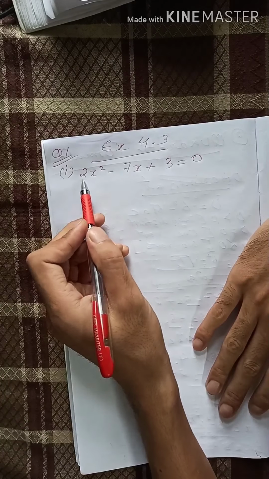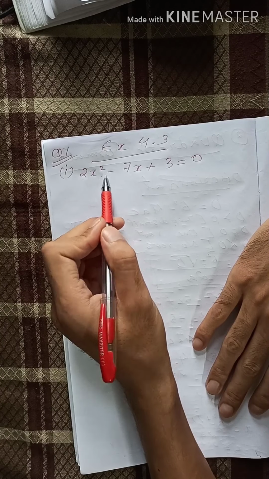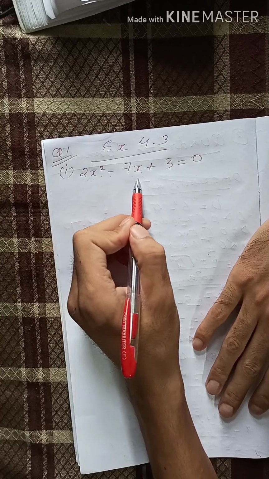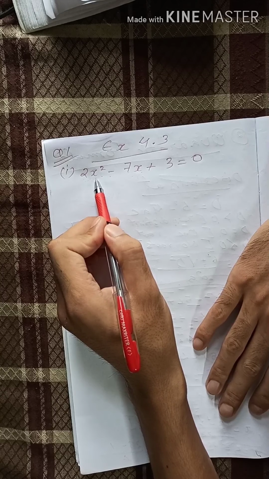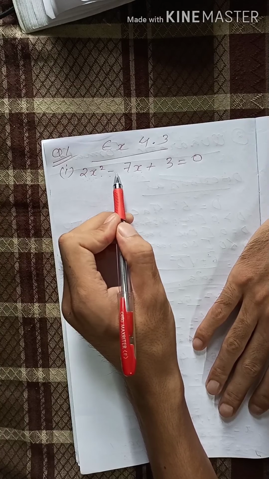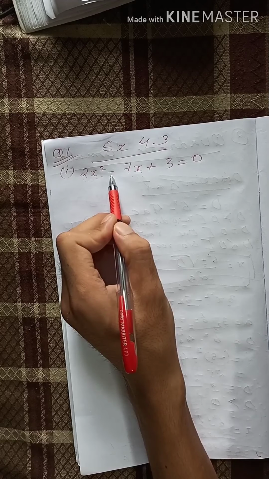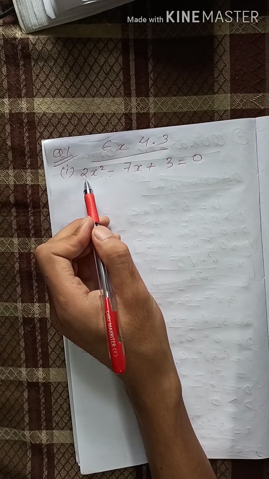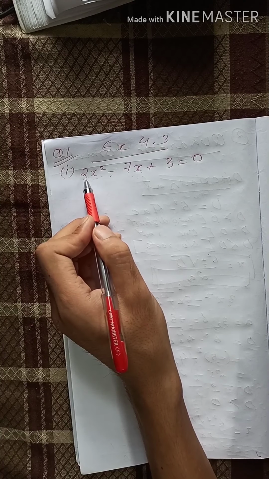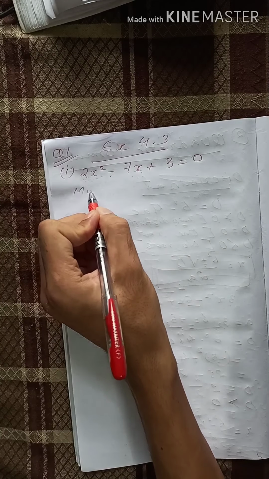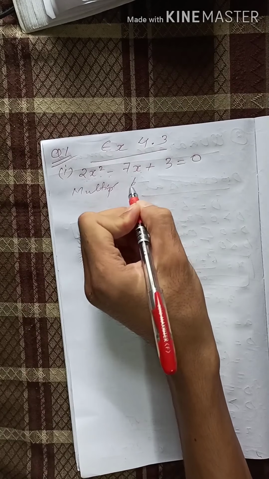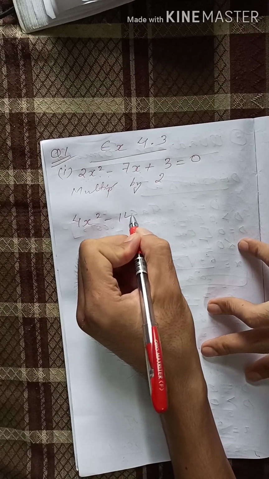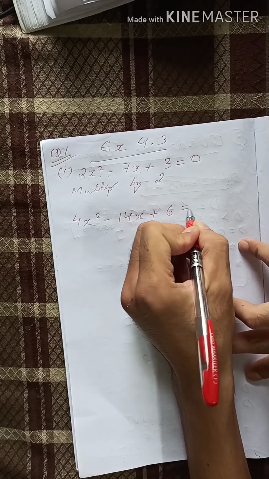As you can see here, the first term is 2x squared minus 7x. The term with the variable has a minus sign, so you have to apply the a minus b whole square formula. In order to make this a complete square, you have to multiply this by 2. So multiplying by 2, what do we get here? 2 into 2 is 4x squared, 7 into 2 is 14x, 3 into 2 is 6 equals 0.